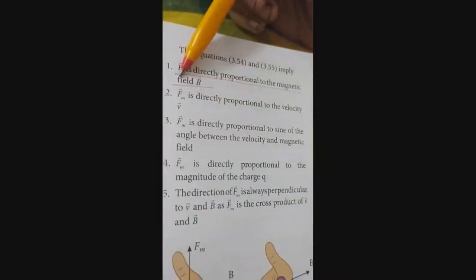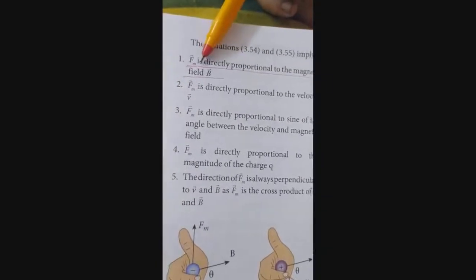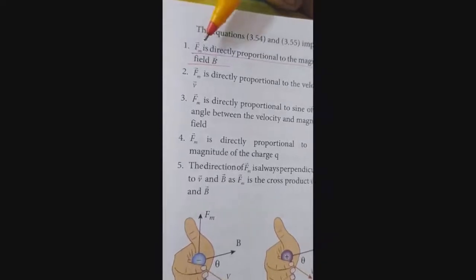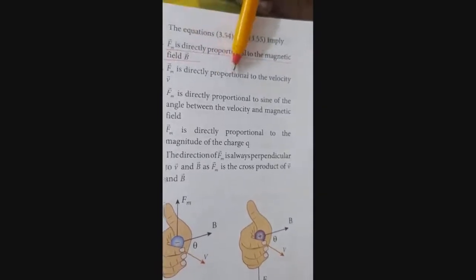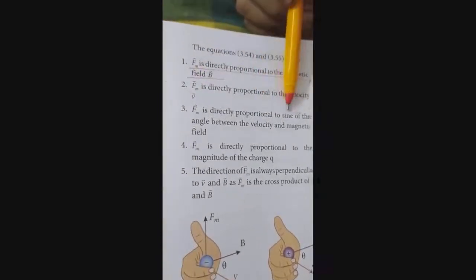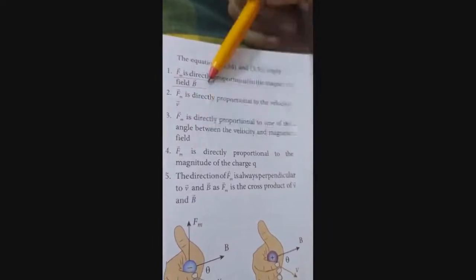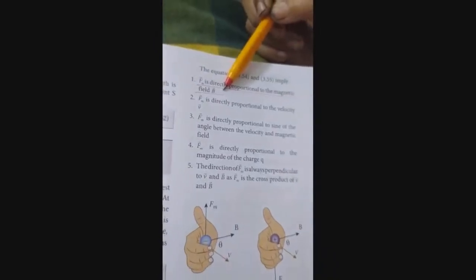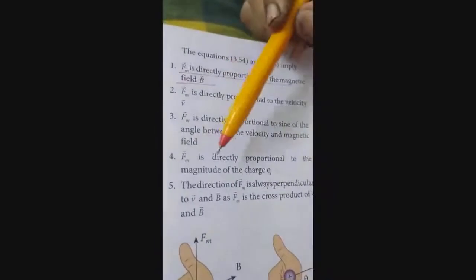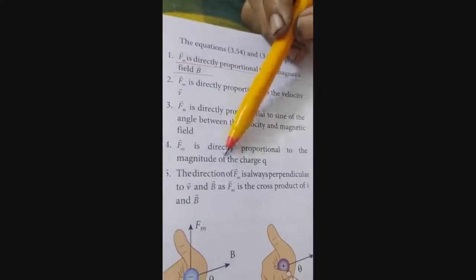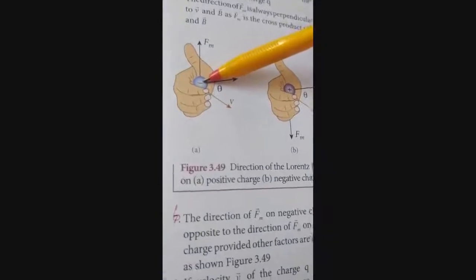And here there are some 7 properties of the magnetic Lorentz force, which are very important. You remember the equation, write the properties. So first, F is directly proportional to the magnetic field, and it is directly proportional to velocity, and it is directly proportional to the sine of the angle between the velocity and magnetic field. So these 3 properties are from the equation, because F is equal to BQV sin theta. So it is directly proportional to the 3 factors, and also F is directly proportional to the magnitude of the charge Q.